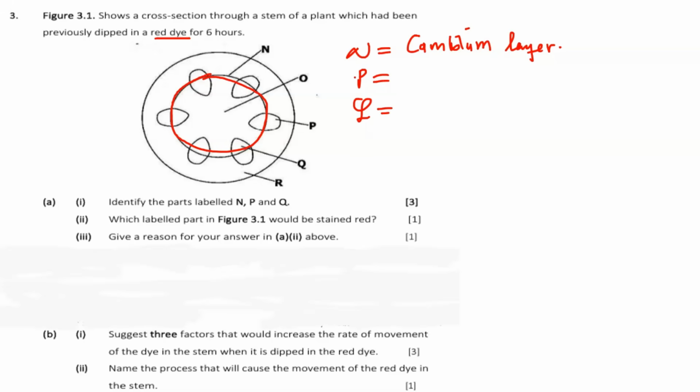Then what about P? So P, the one that is on the outside part, we are looking at P. So this part P is the phloem. Okay, so the one that is on the outside is the phloem. Then of course the one that is on the inside, which is Q, is the xylem. So that is how you can look at them. So the one inside is called the xylem, and the one on the outside is called the phloem vessel. So these are the parts we've identified. So answer this question for 3 marks.